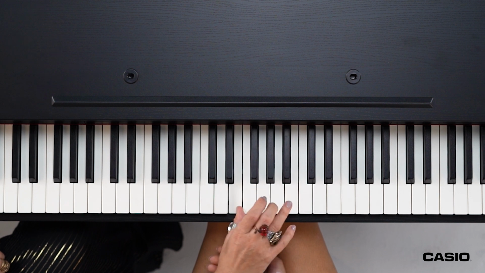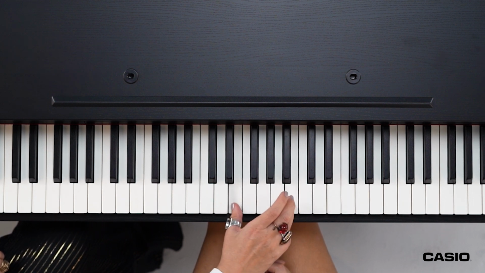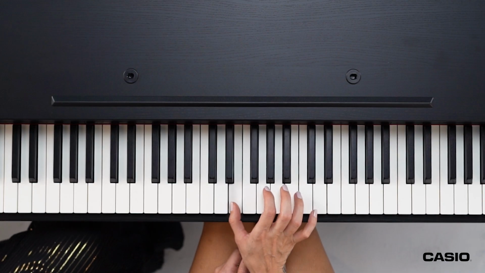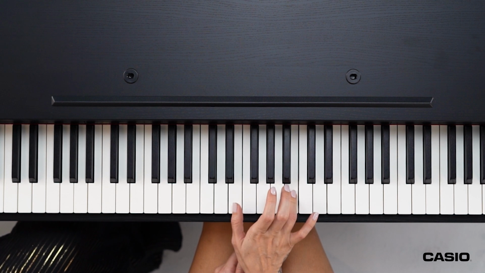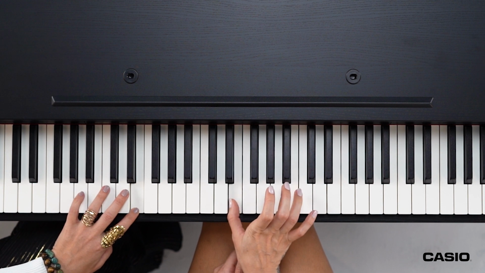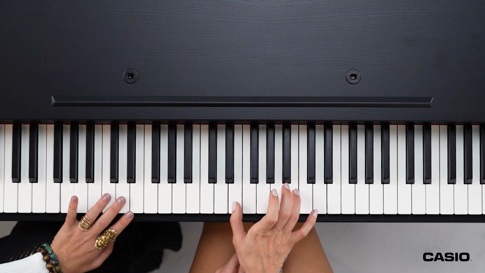And we alternate between 1 and 4. Keep on going with these two fingers and try to keep the same rhythm for a long time.